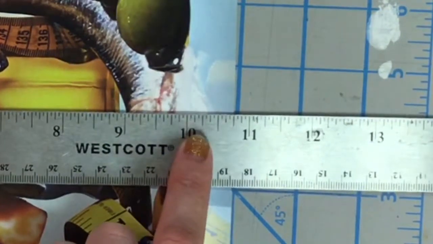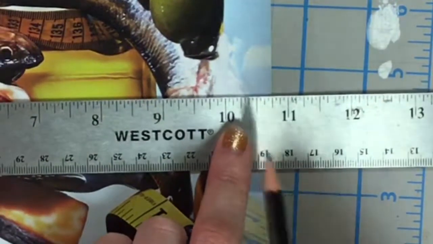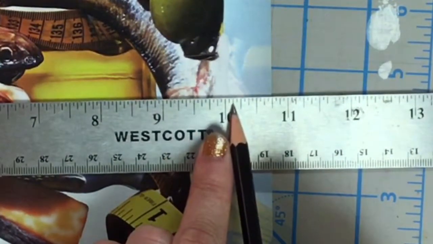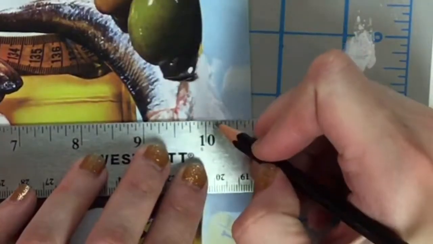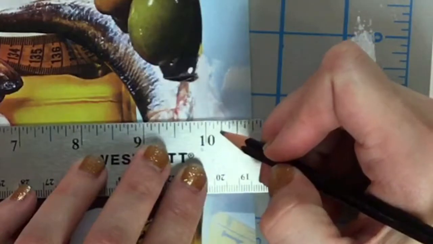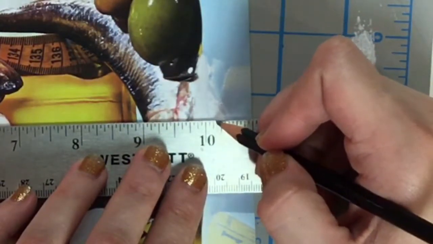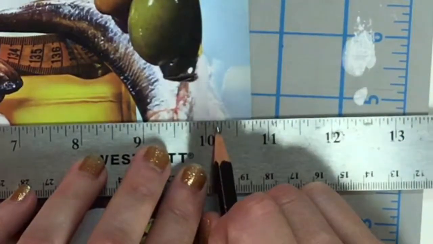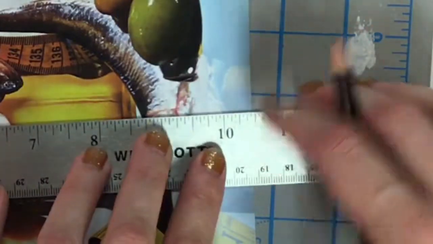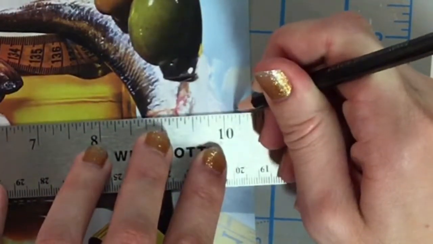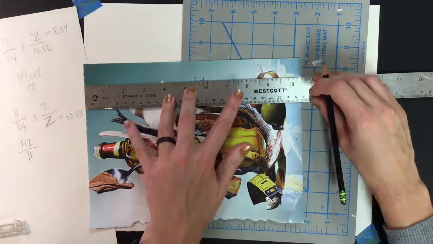This is an eighth, which is 0.125, so that's a little too small. So we'll go at this 3/16 mark, which is 0.18, right there, that little mark. So we're gonna line it up and make another one so we can draw a straight line.